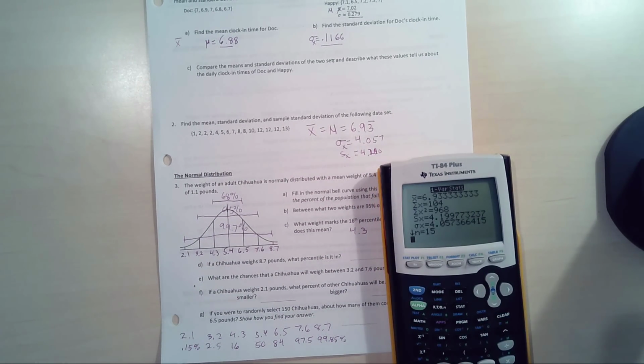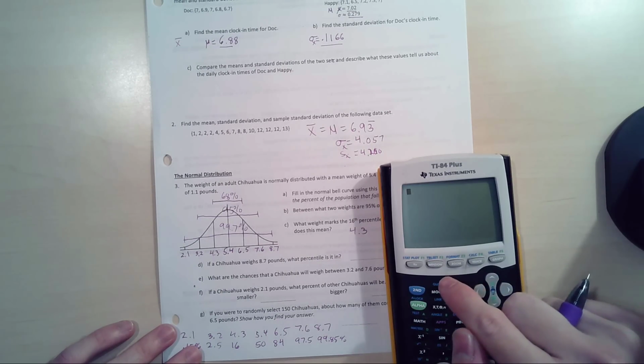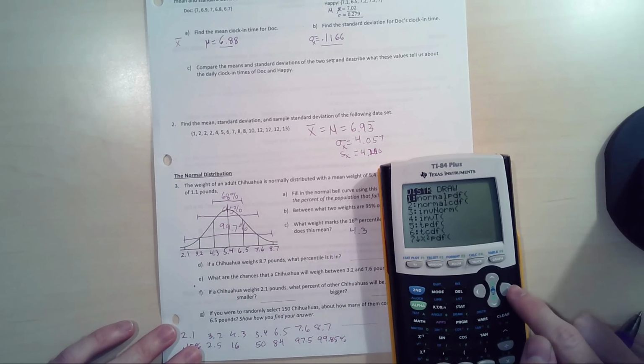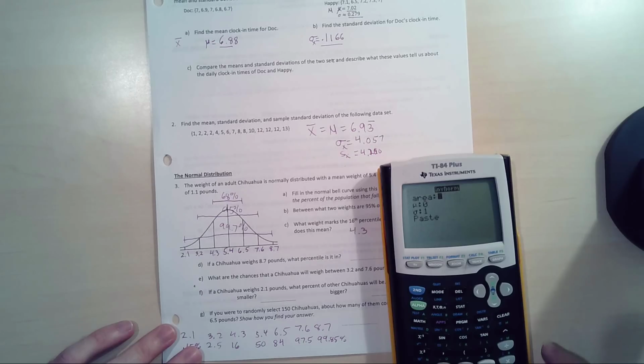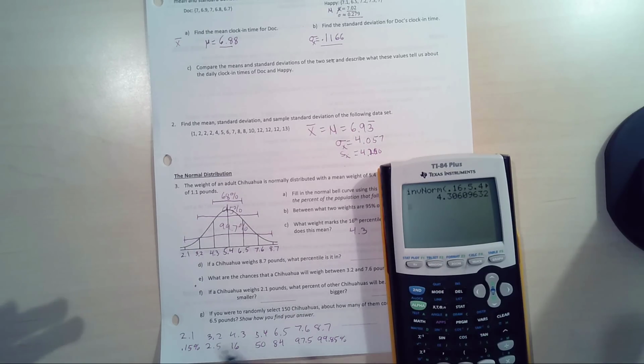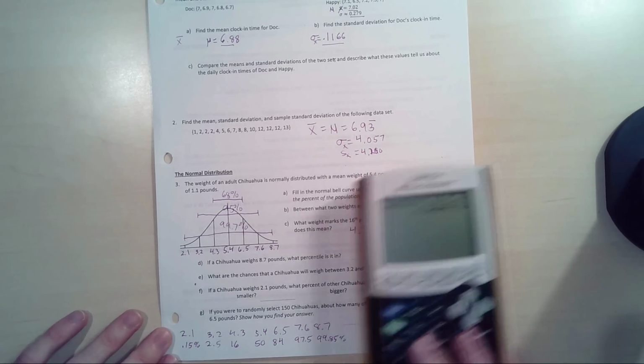Our calculator does percentiles for us. Anytime you want to use the calculator for percentiles, you're going to want to use the inverse norm feature. You hit second, vars, scroll down to inverse norm. The area in question is 0.16, which stands for 16%. The mean in this question was given to us as 5.4, standard deviation of 1.1. And then you paste that up, and you will get the same 4.3 answer. No difference. Use the calculator or don't, that's up to you.